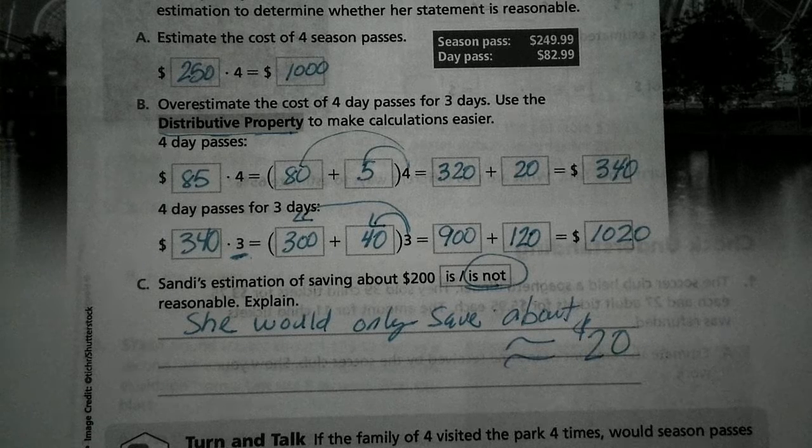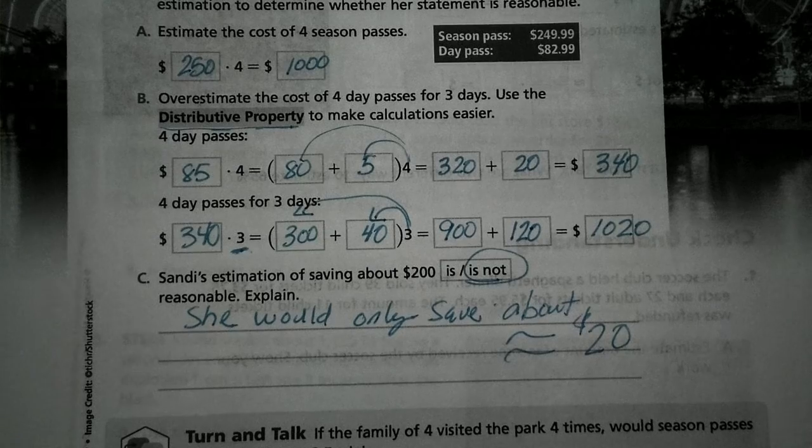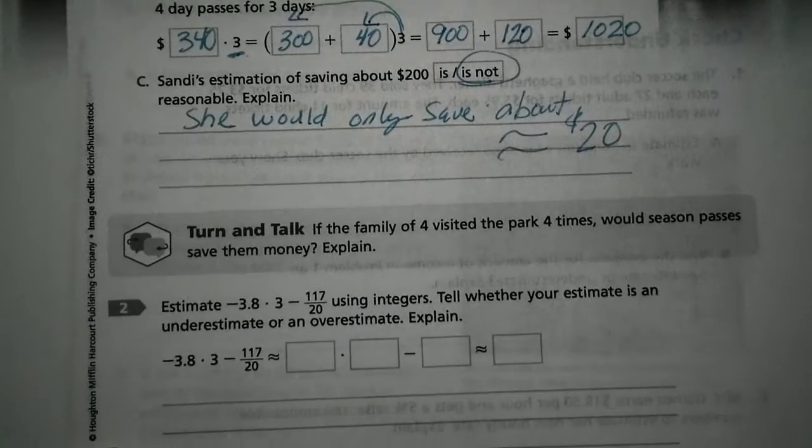All right, so what if the family goes 4 times? Would the season passes save them money? Yes. So how would we figure that out? How much money, right?